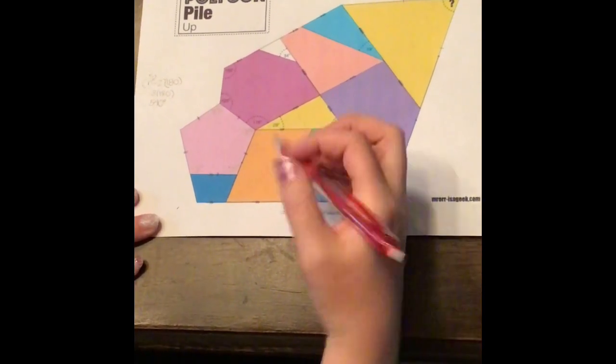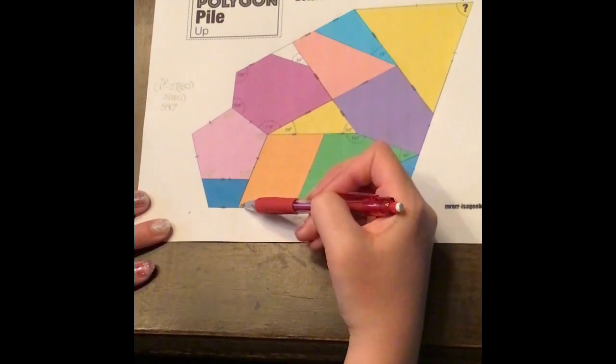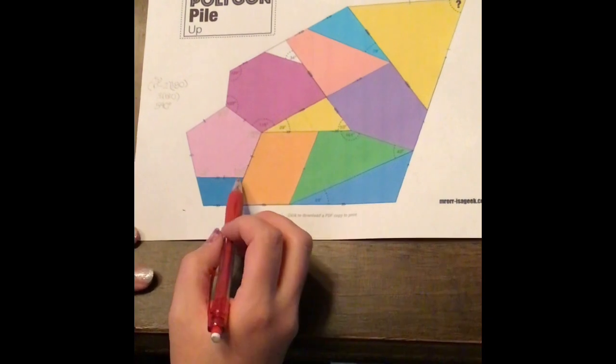All right, from there, I see that I have a straight line here. It is hard to see the pen. The pencil? Whatever you're using, it's hard to see it on the pink thing. Okay.